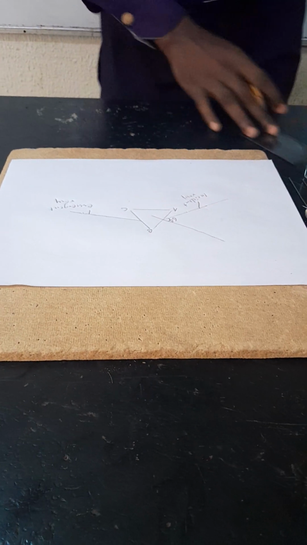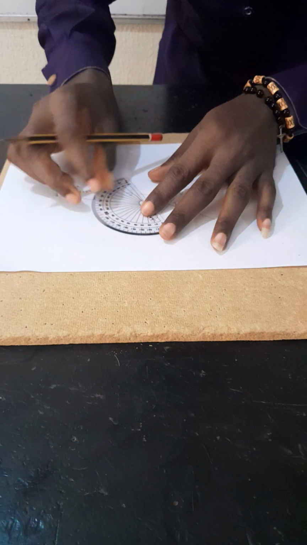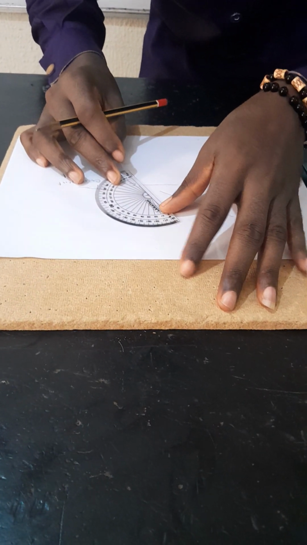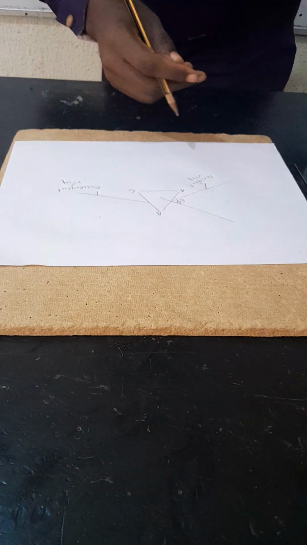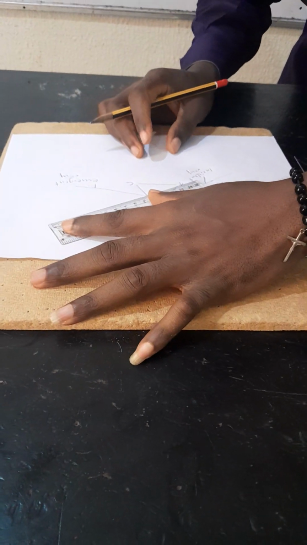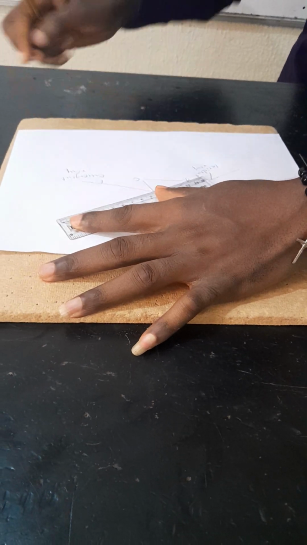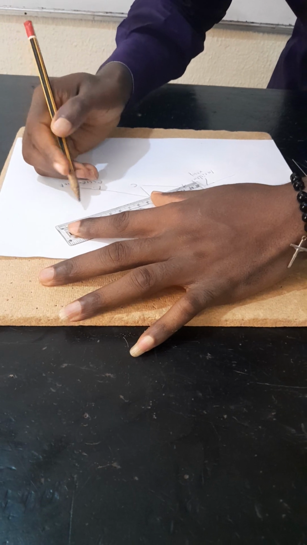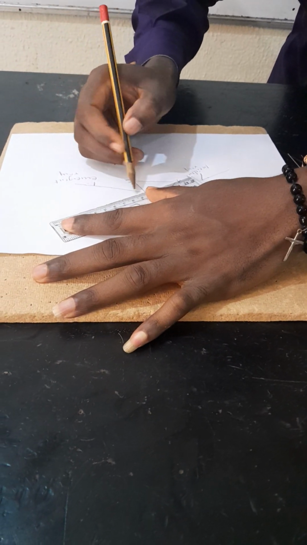So with the help of my protractor, I'll now get my normal as well, which will be at 90. I'll remove it and I'll now trace it. It must be in line with that dotted point. As you can see, I'll trace it.